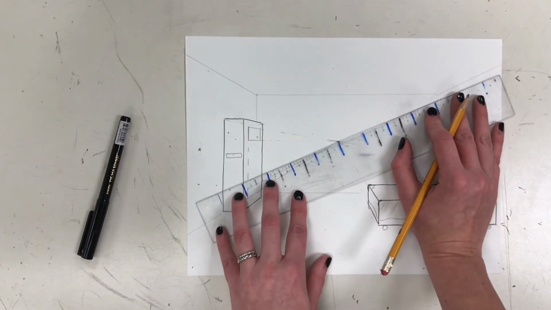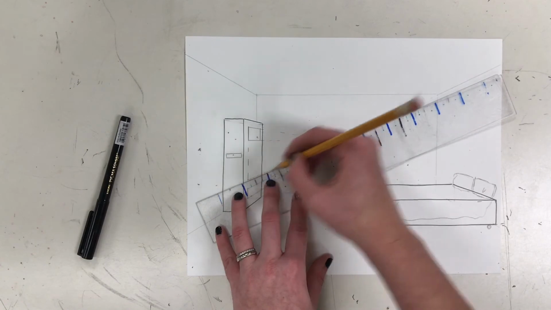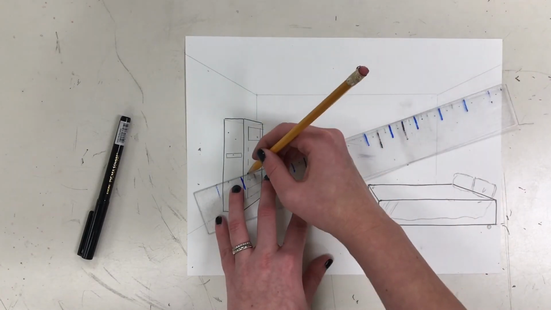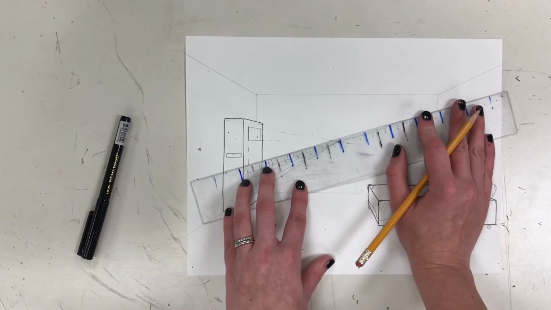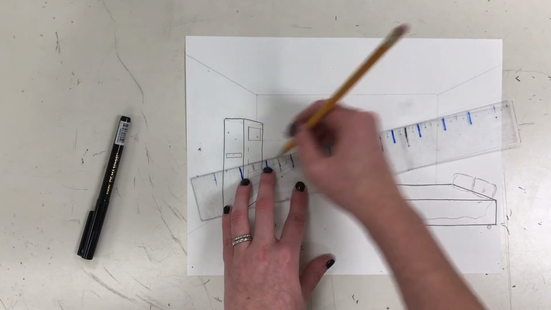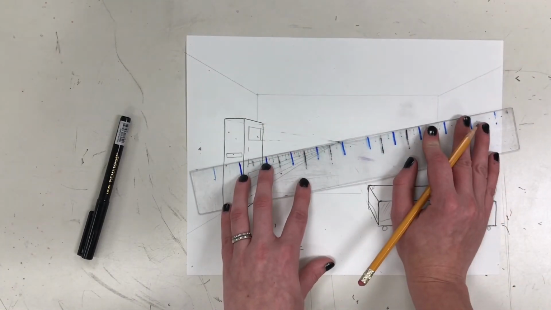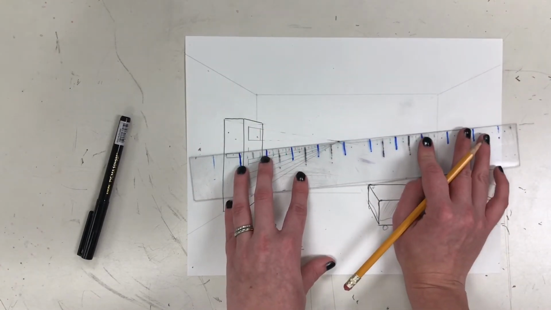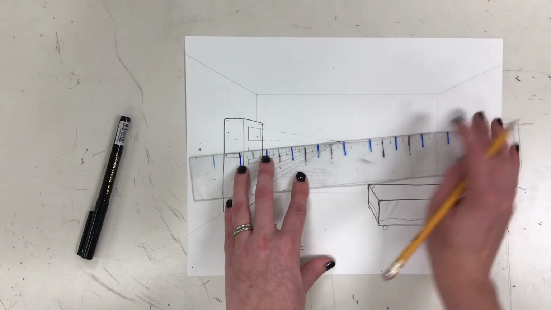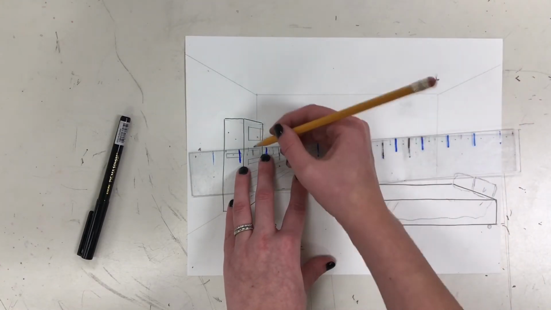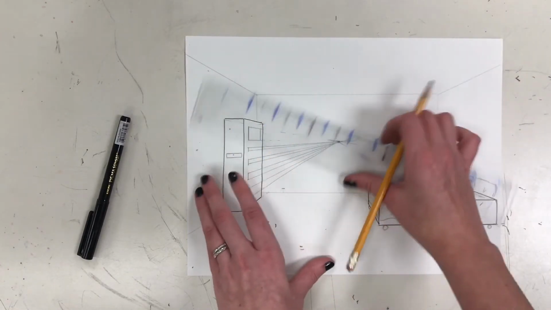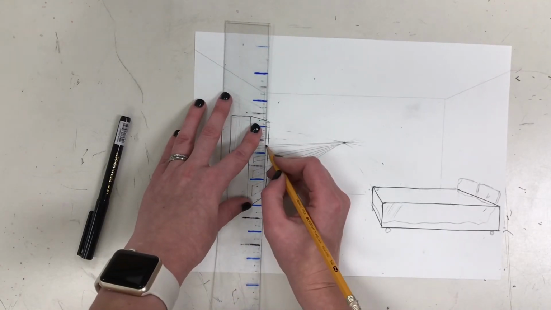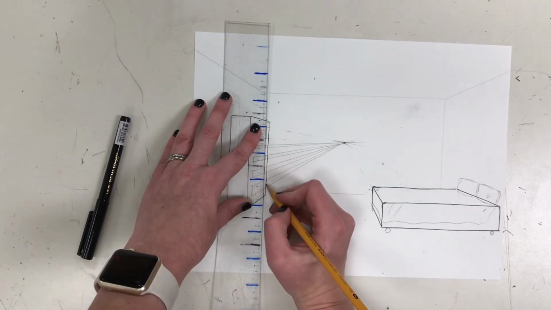You'll notice every time I'm moving my ruler so that it stays connected to the vanishing points. Otherwise, it will not look right when you're done. And then I just add a vertical line on each one to make the other side.